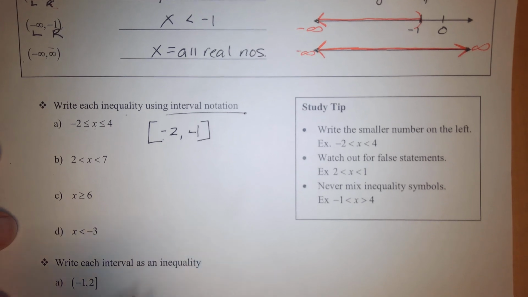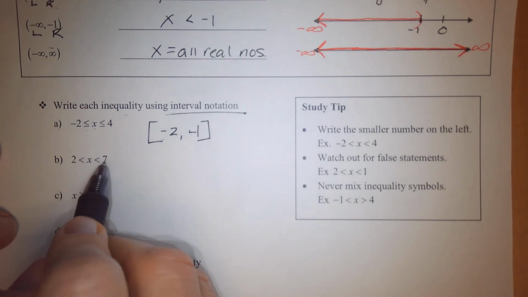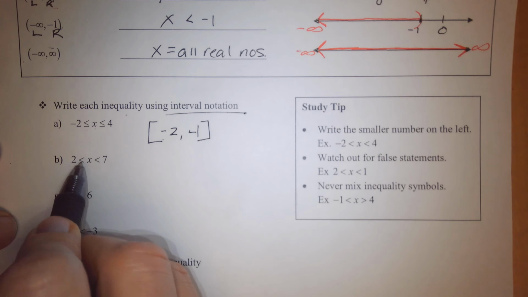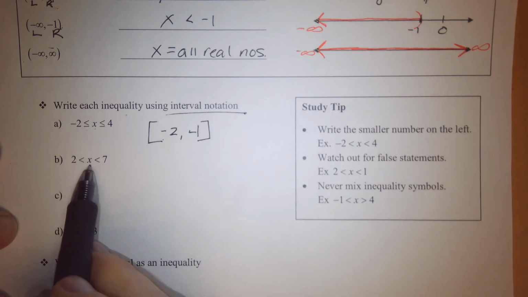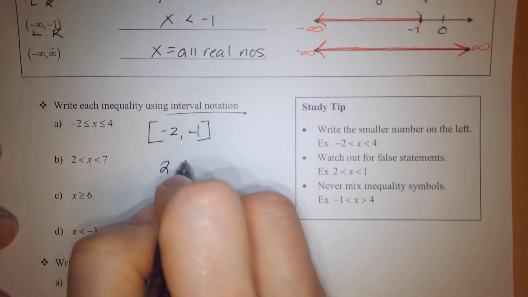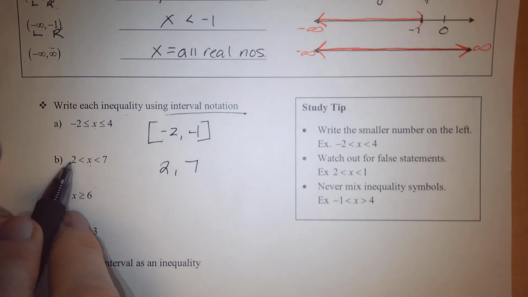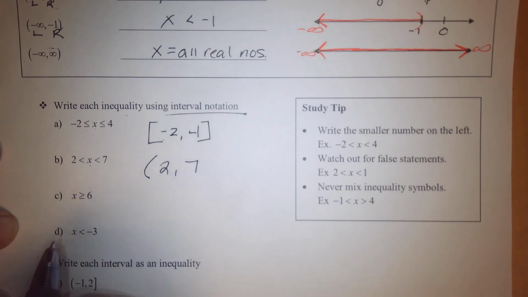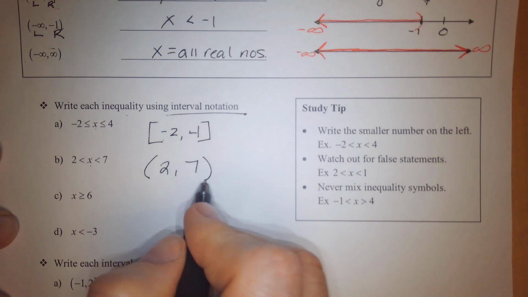Okay, another one. This one says x is less than 7, but x is also greater than 2. So in other words, x is in between these two numbers. 2 is not included. 7 is not included.